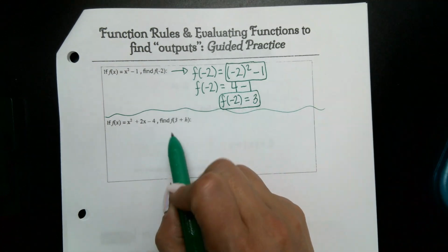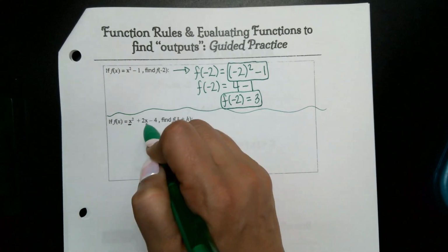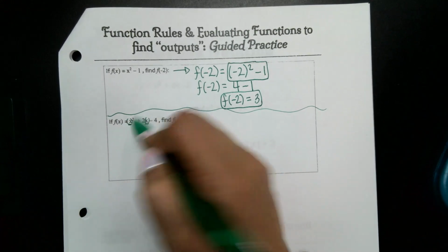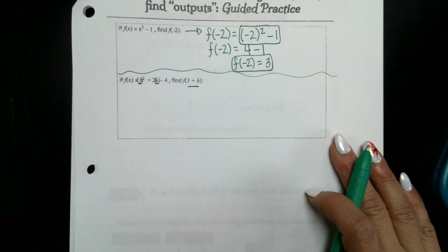Now this one down here, they want us to plug in 3 plus h wherever we see the letter x. So there are actually 2 places that you've got to plug in the 3 plus h.